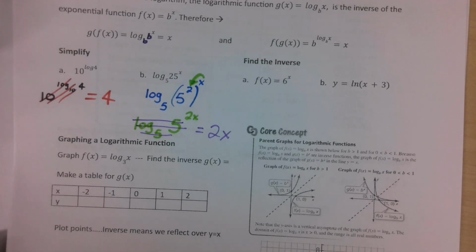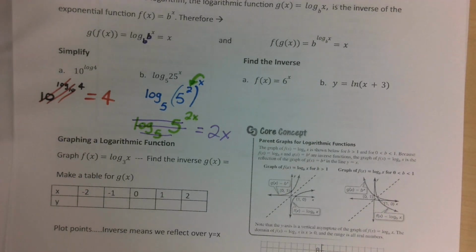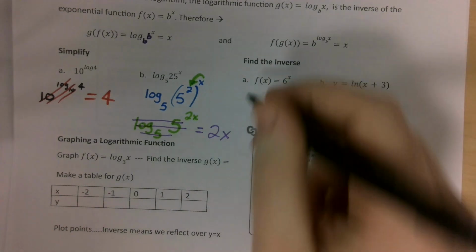This is a fantastic tip that will help us here in just a second, actually. We've found the inverses of things before. Remember, all we have to do is swap our y and x, then solve for y. This can't be too hard.